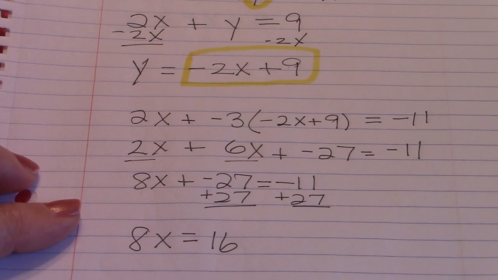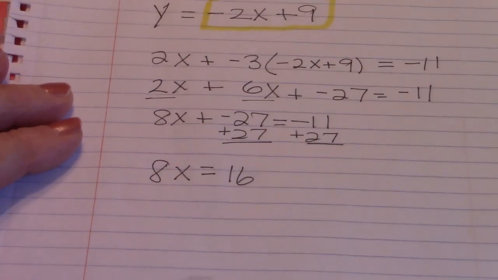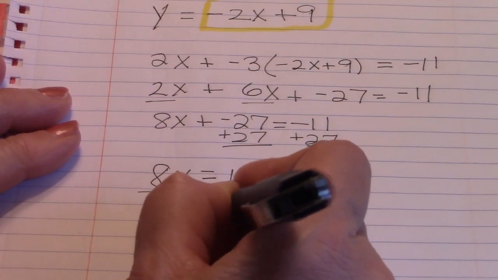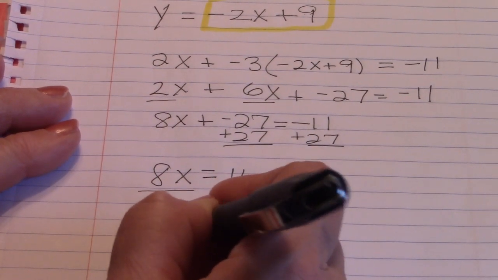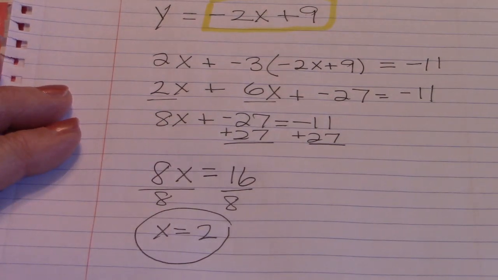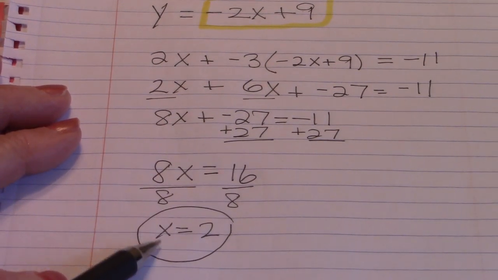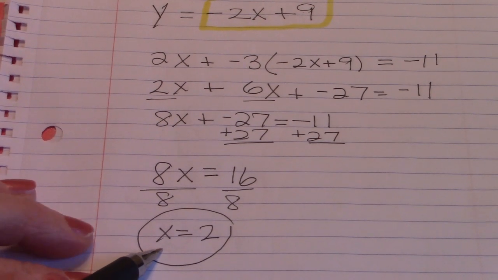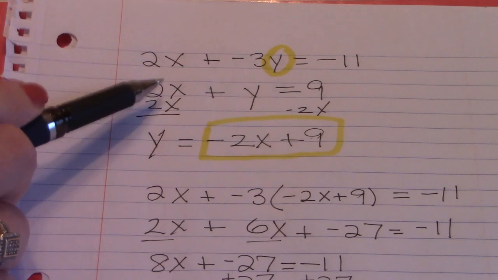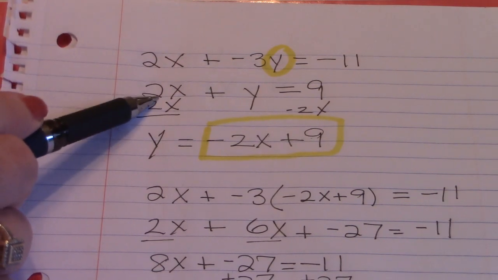You can do that. Doesn't matter. Right? Let me solve for x by dividing both sides by 8, and I get x equals 2. I'm good to go. Now I can take that and substitute it back in for one of my equations. And I'm going to substitute it in for this one right here. Okay?